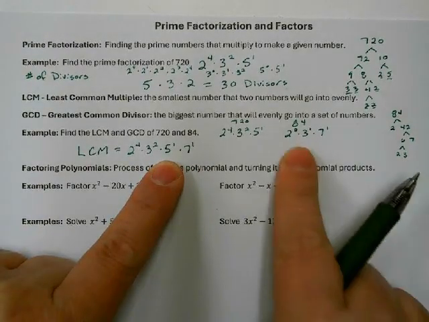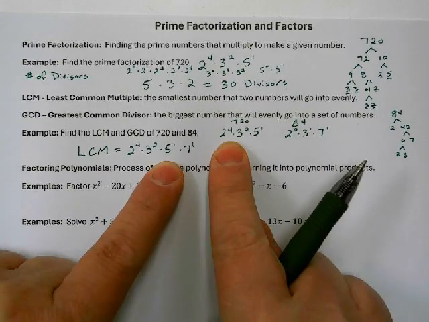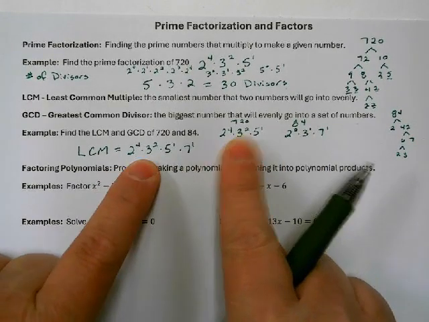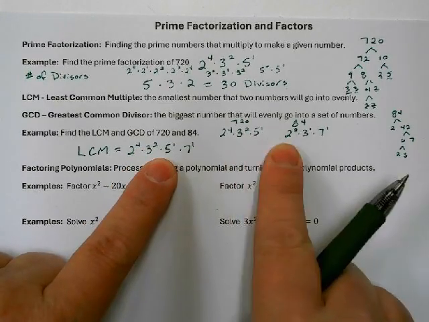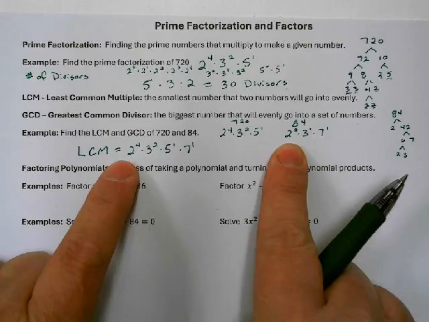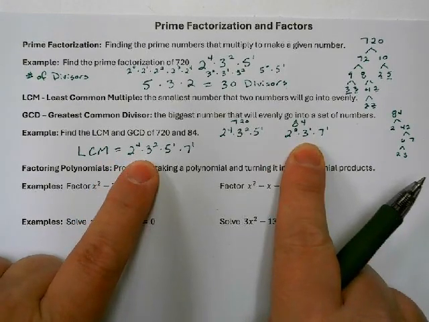Now, both of these numbers will go into it. 2 to the fourth is covered here. 3 to the second is covered here. 5 to the first is covered here. For this one, 2 to the second is covered with 2 to the fourth. 3 to the first is covered with 3 to the second. And then I had to add 7.